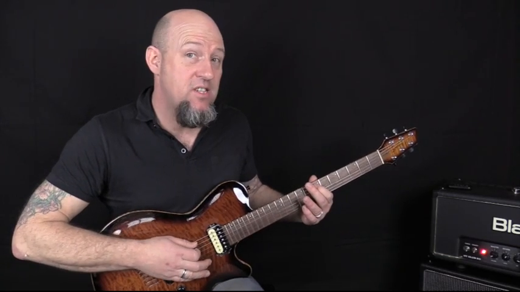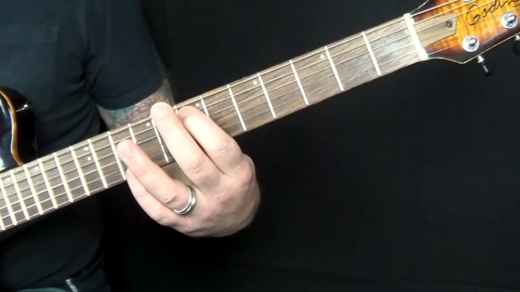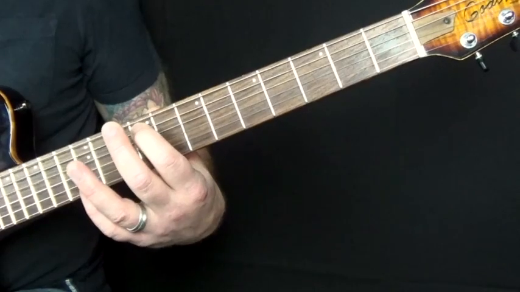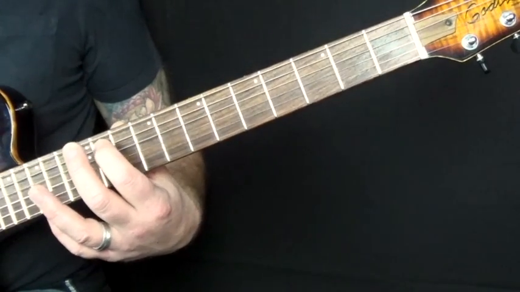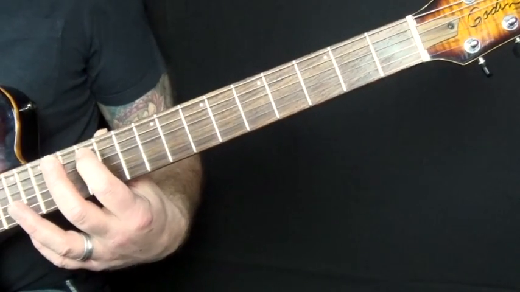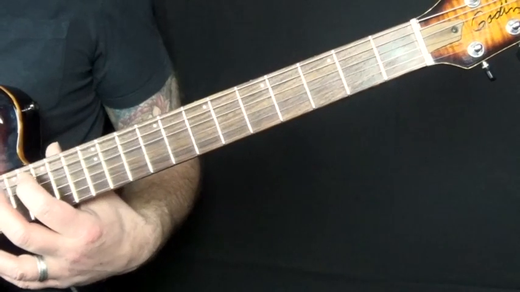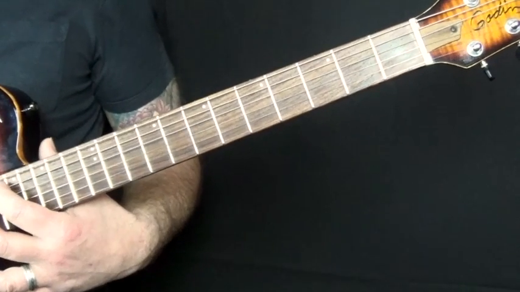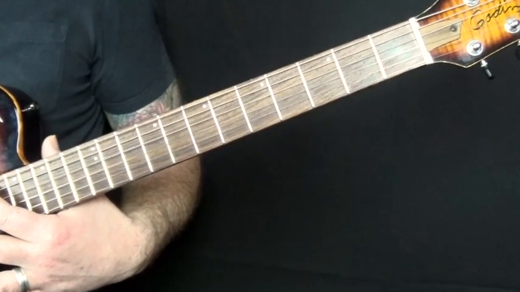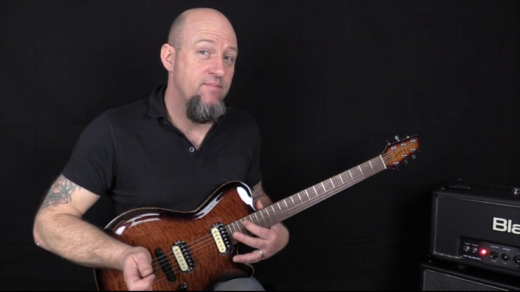So if I start at that 7th fret and play root, tone, tone, semitone, tone, tone, tone, semitone, I get an E major scale. Another E major scale.